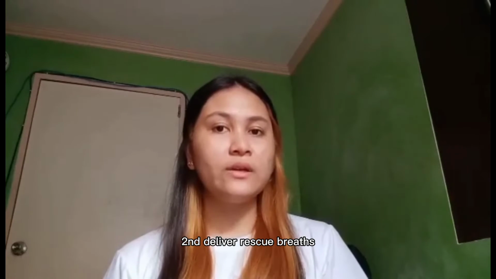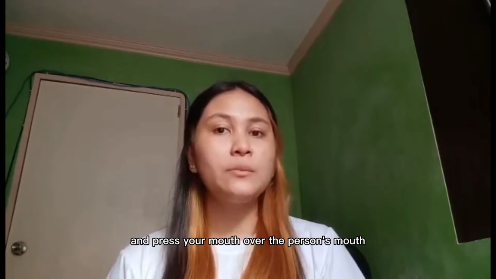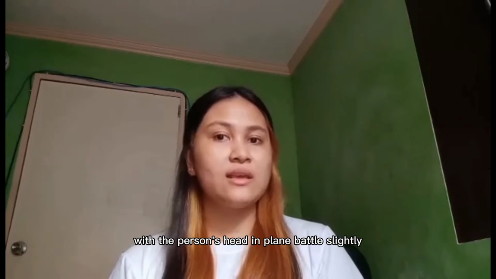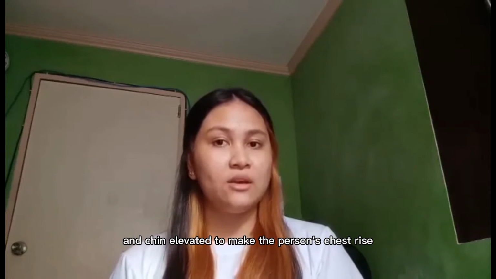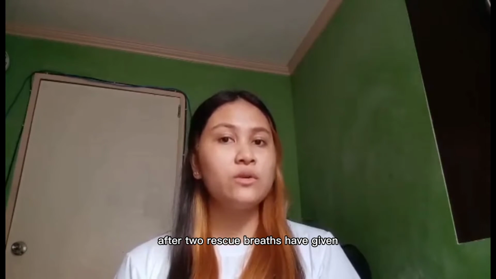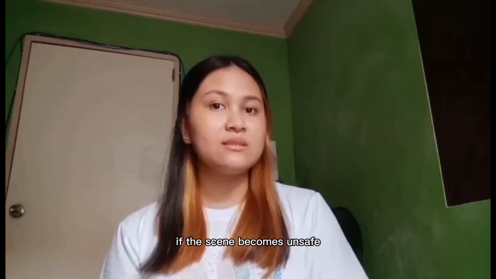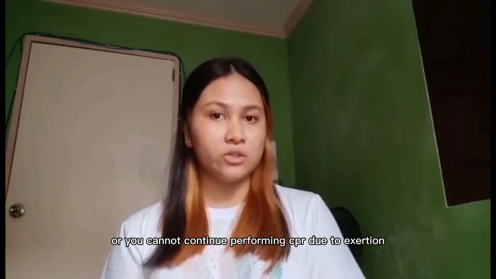Second, deliver rescue breaths. Pinch the nose shut and press your mouth over the person's mouth to make a complete seal, with the person's head inclined back slightly and chin elevated. To make the person's chest rise, blow into their mouth. Continue compressions after 2 rescue breaths have been given. Take note to end the cycles if the scene becomes unsafe or you cannot continue performing CPR due to exhaustion.